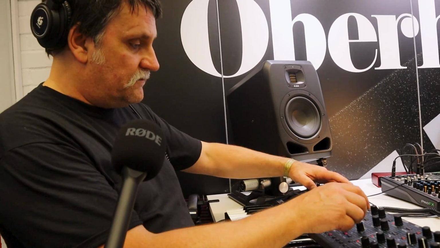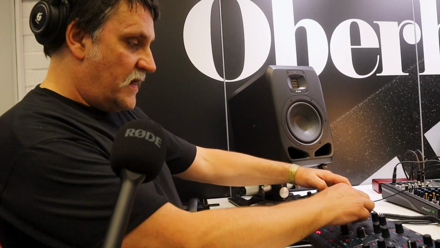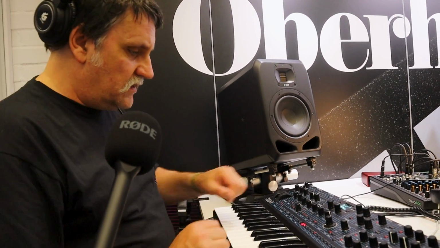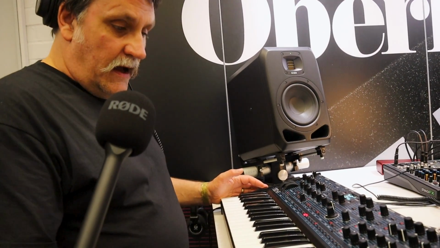Very straightforward. And if it's something that doesn't have a dedicated destination button, you can just hit source, say, okay, I want envelope 1, and I want that to go to the state variable. Take the destination to the state variable, and then dial in that amount, and now envelope 1 is basically going to open up the cross mod, the state variable filter control. Very straightforward and easy to work with.